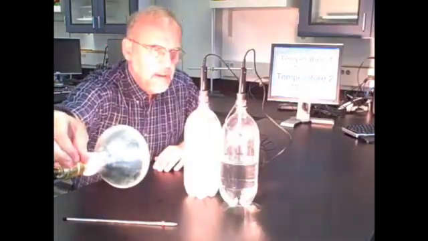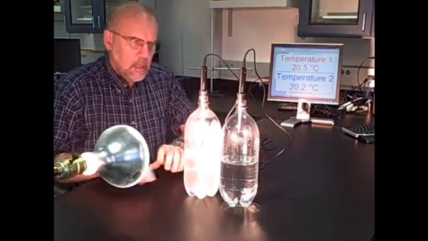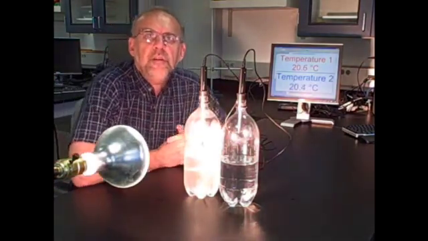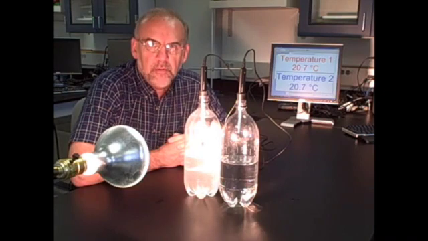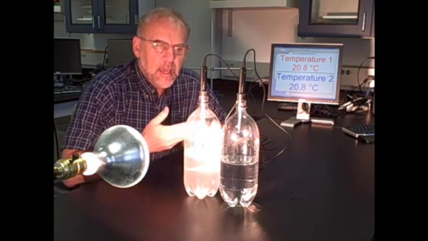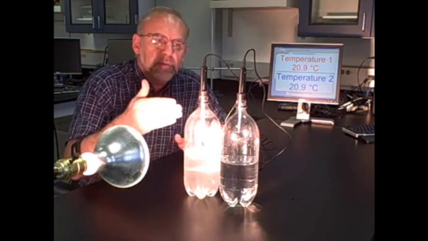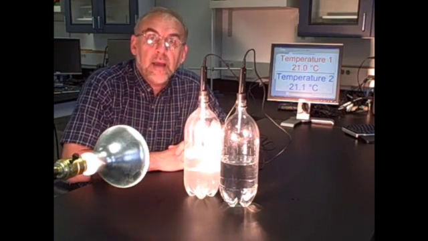The lamp to the left models the sun and provides radiant heat to both bottles. Meanwhile, this experimenter has placed two digital temperature probes through stoppers at the mouth of each bottle to seal them shut and measure the temperature. This also creates a closed system.